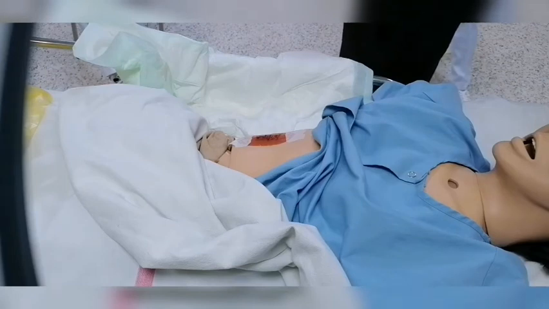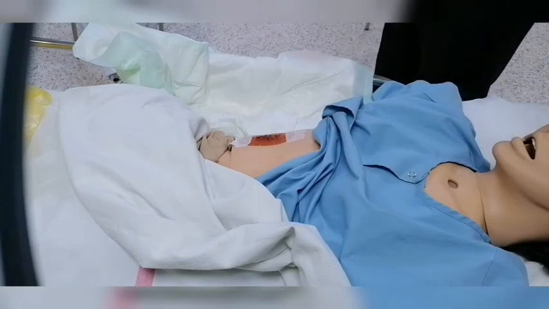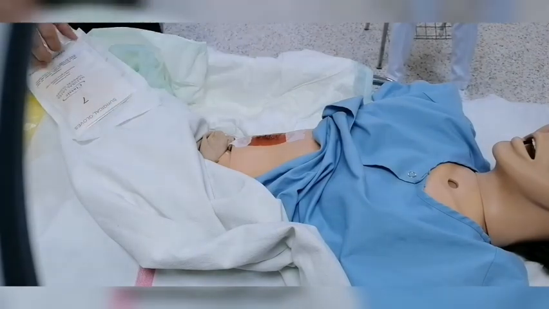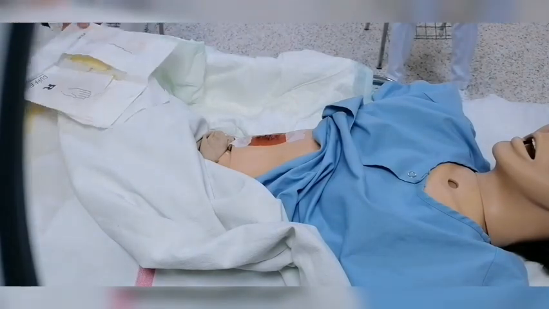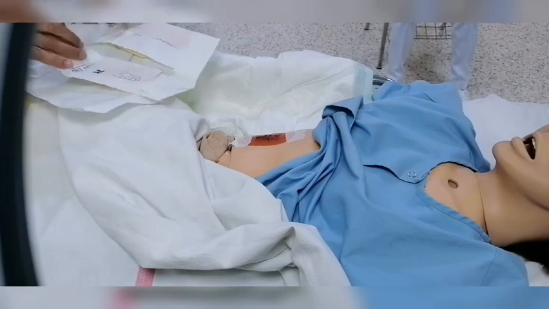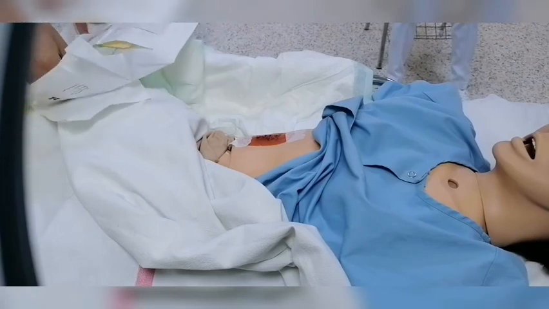For any sterile object, usually there is a side that I can peel it from. So from here, yes, I will peel it. Without touching the gloves from inside, I will insert my hand.